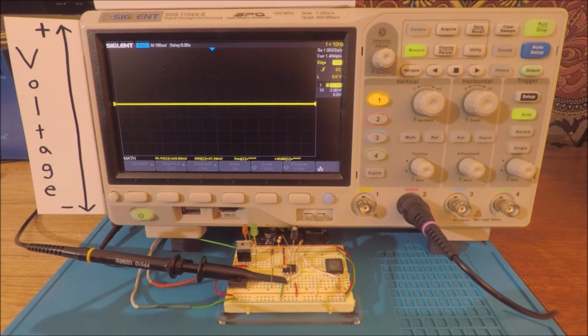But there are times where we would want to look at a transient event and try to capture it on the screen. So what we're going to do is end up setting the trigger to detect the first time the signal is going to exceed a predetermined threshold, capture that, and then display that on the screen.